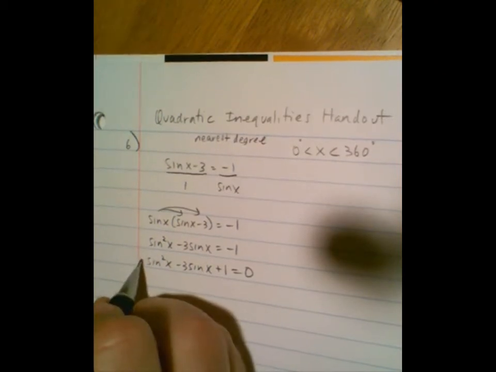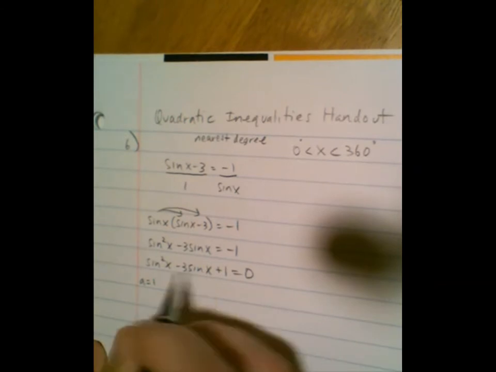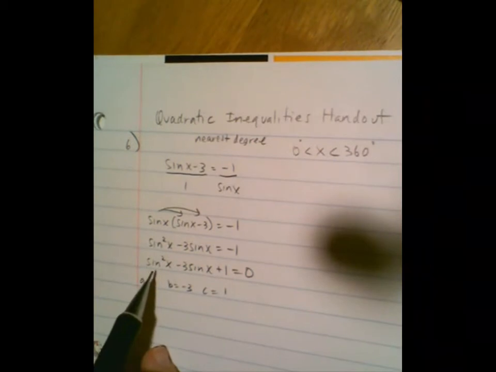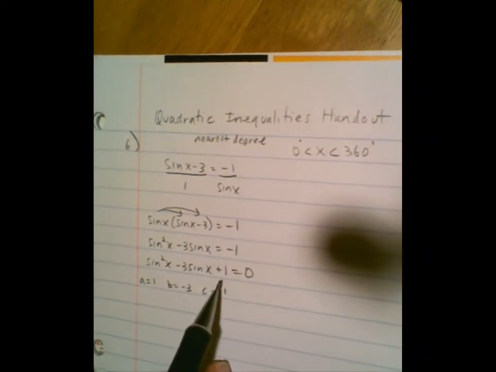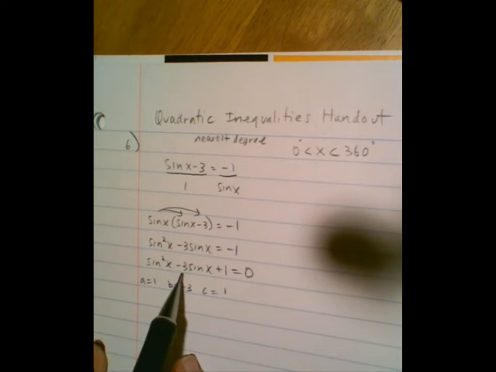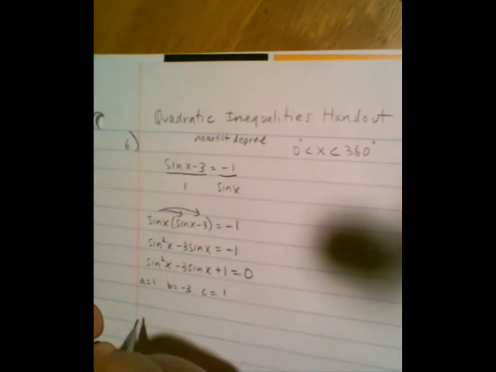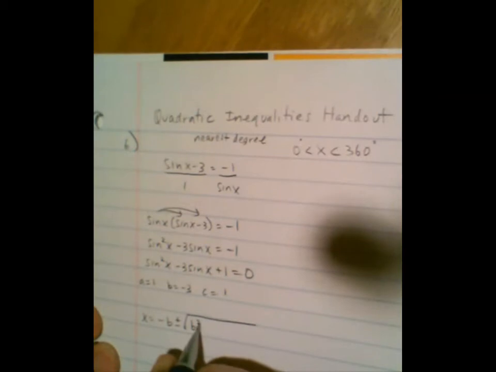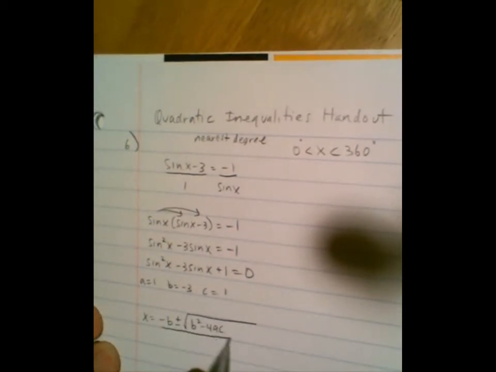Now, a is what's in front of the squared, right? So a equals 1, b equals -3, and c equals 1. There's no two numbers that multiply to give you 1, but add together to give you -3. So that's why I know that I have to use the quadratic formula or completing the square, but I'm choosing quadratic formula. So x equals -b plus or minus the square root of b squared minus 4ac all over 2a.